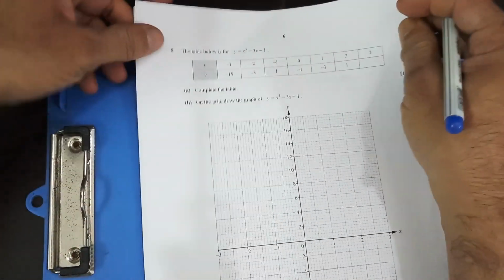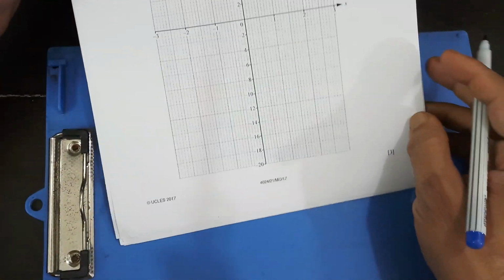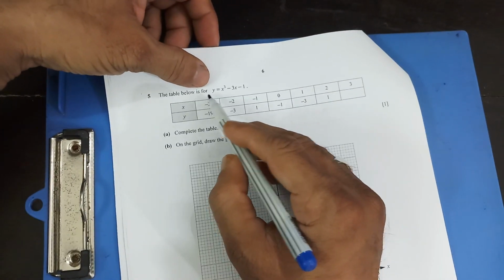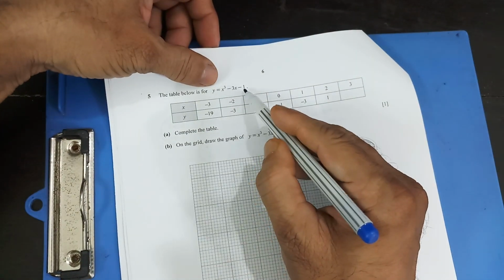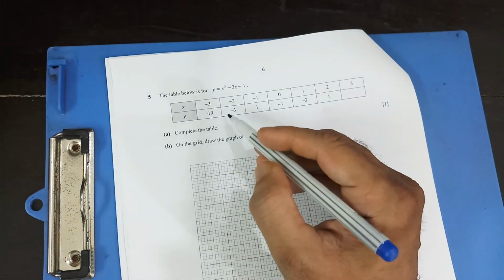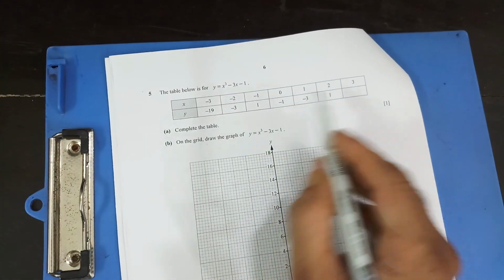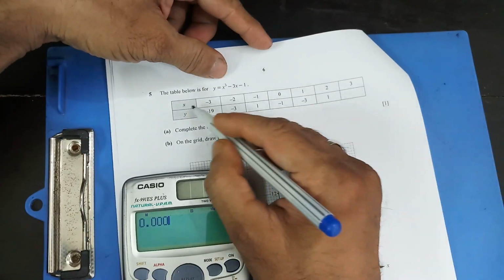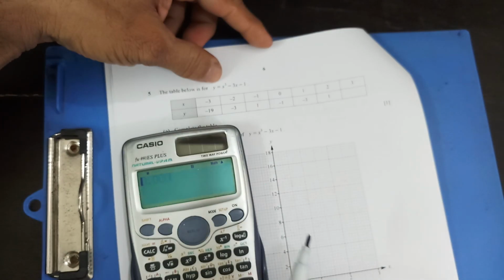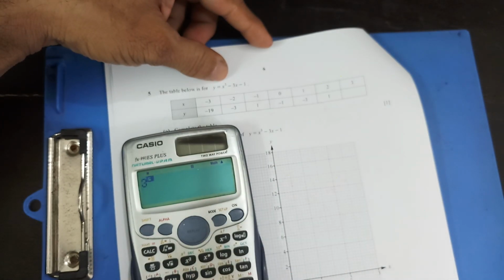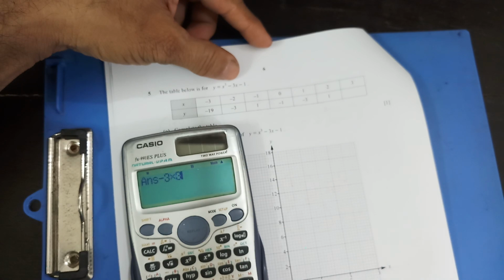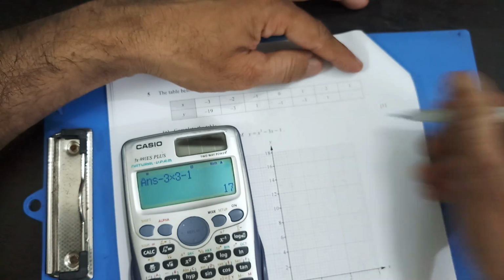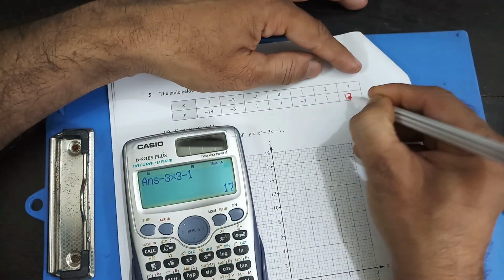Now next one, question number 5. Question number 5 says that the table below is for y equals x cubed minus 3x minus 1. There are some values, and one value is left, so complete the table. x's value is 3. So what is the y value? 3 to the power 3 minus 3 times 3 minus 1. So I end up with 17. So this is going to be 17.